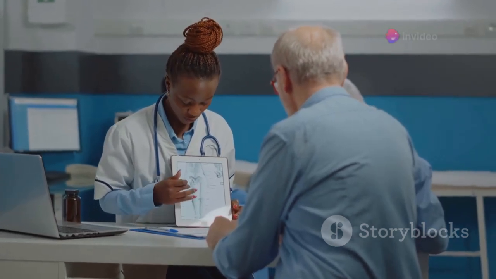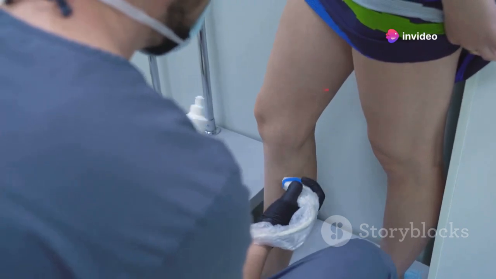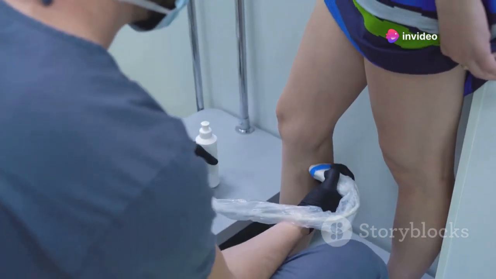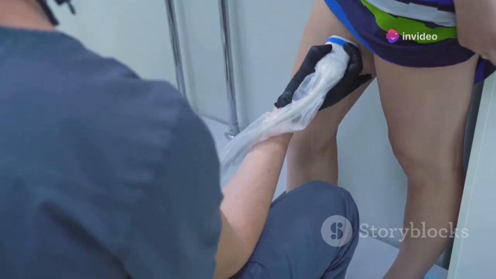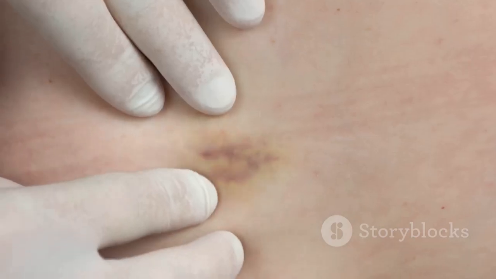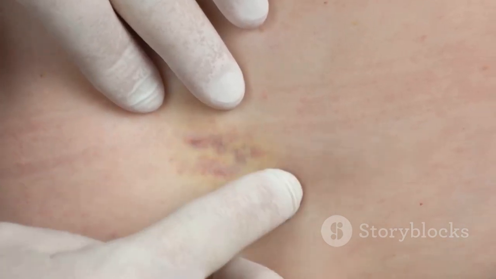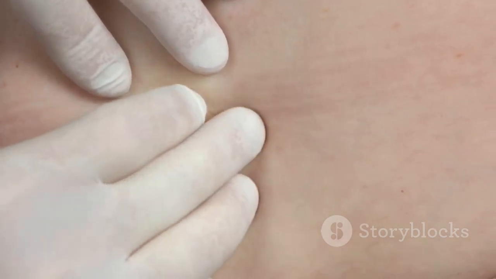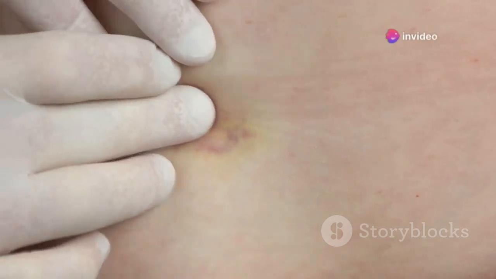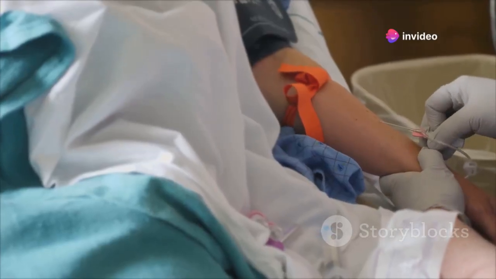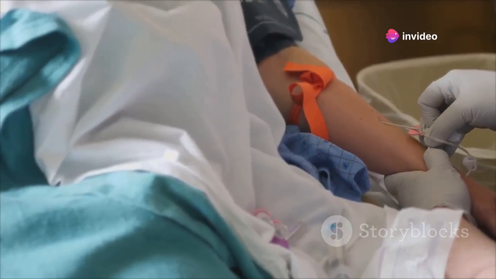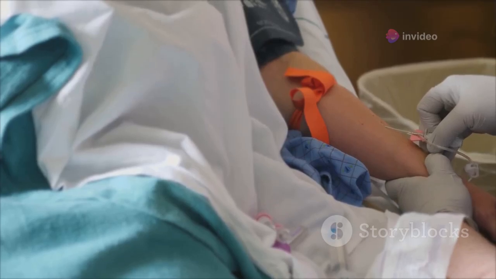Section 10. Key clinical insights. For healthcare providers, understanding the differences between cellulitis and erysipelas is crucial for effective treatment. Recognizing the distinct clinical presentations and risk factors can guide appropriate diagnostic tests and management strategies. Prompt antibiotic therapy and supportive care are essential to prevent complications and ensure full recovery.